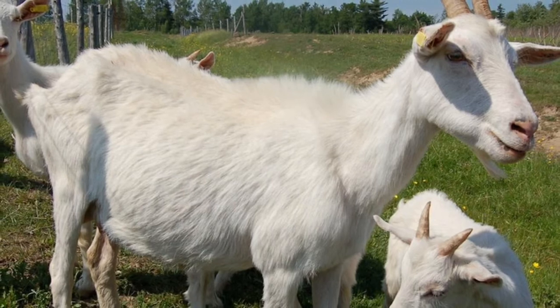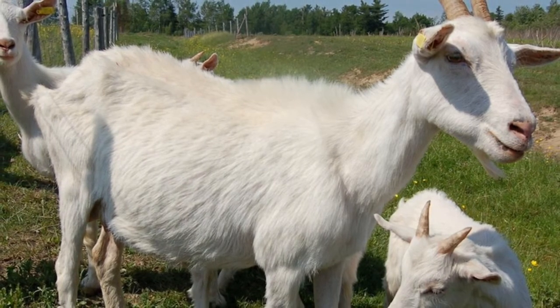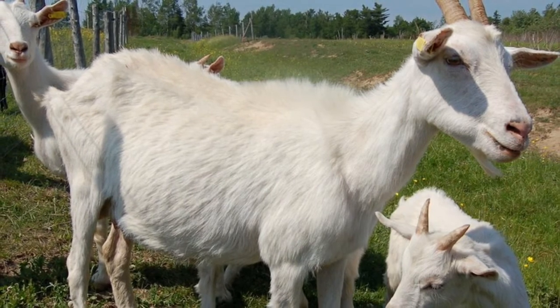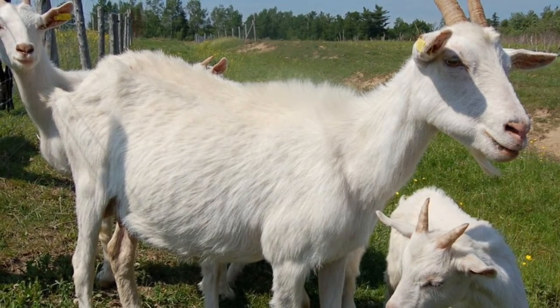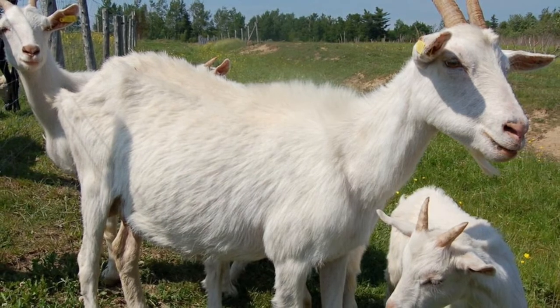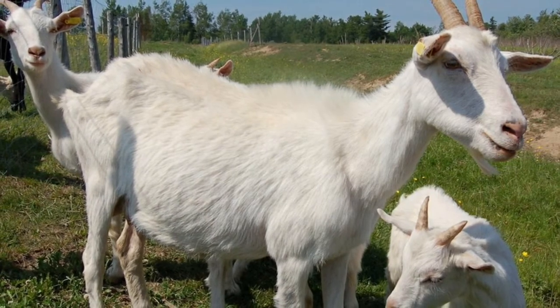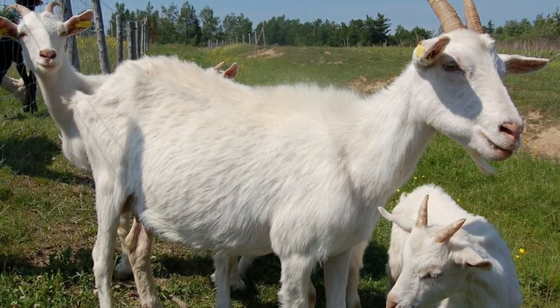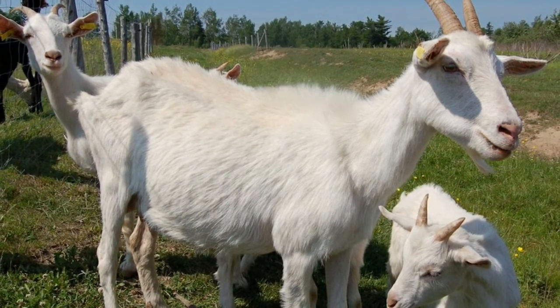In the marginal or undulating lands unsuitable for rearing of other types of cattle like cow or buffalo, goat is the best alternative. With very low investments, goat rearing can be made into a profitable venture for small and marginal farmers.